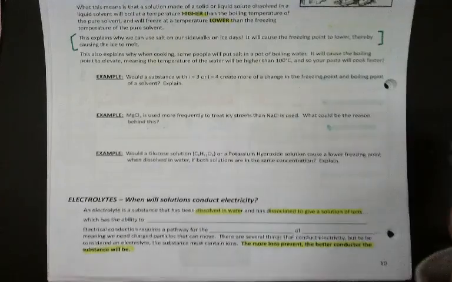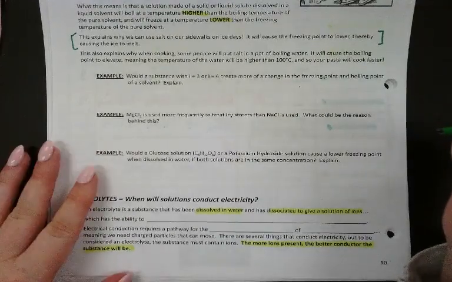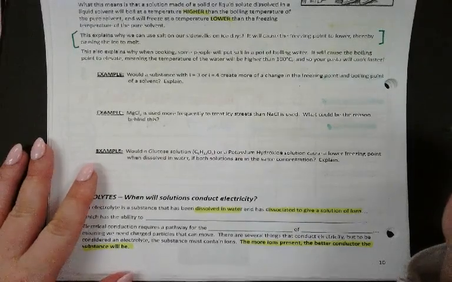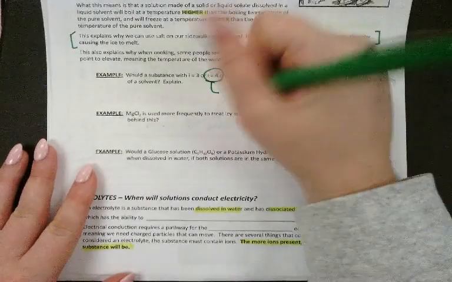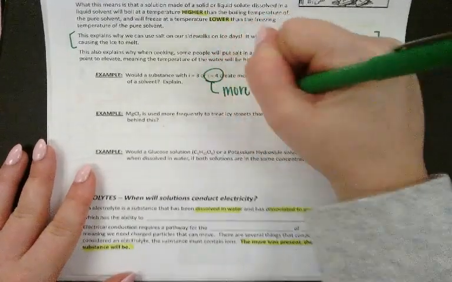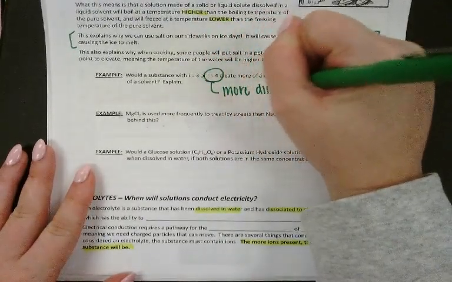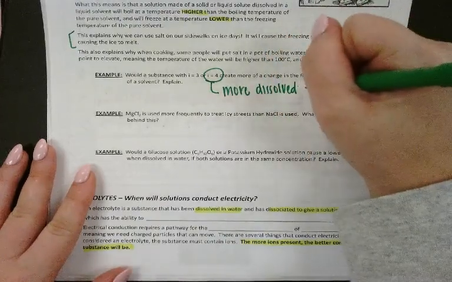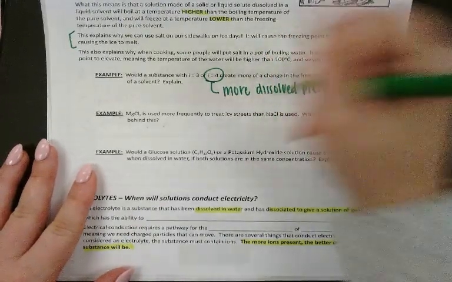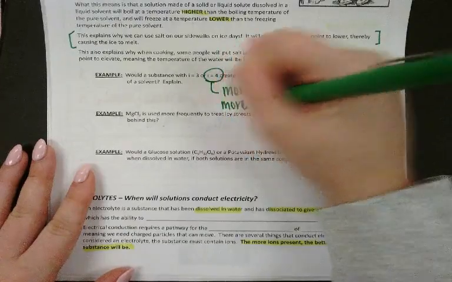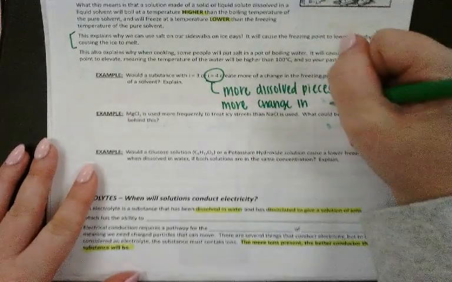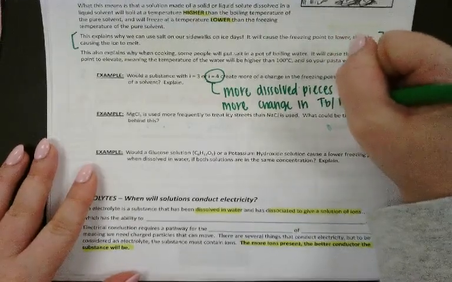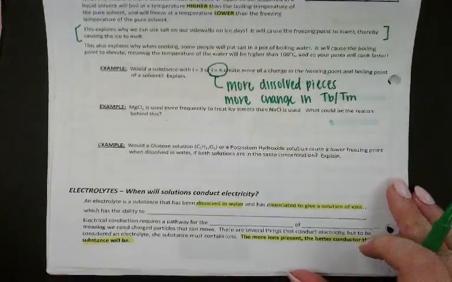What do you think? i of 3 or i of 4? And why? Because it has more particles in the solution, it has more change. More dissolved pieces, so more change in TB, TM. Very good.